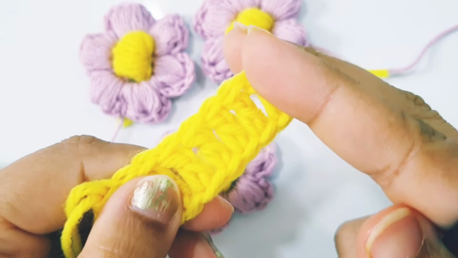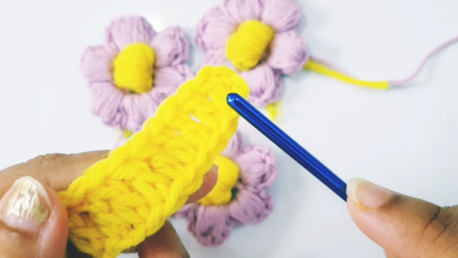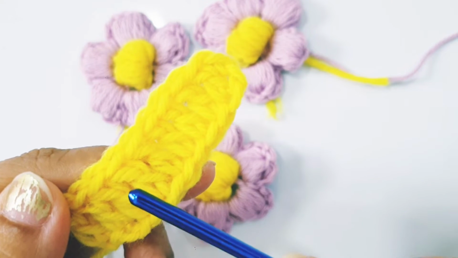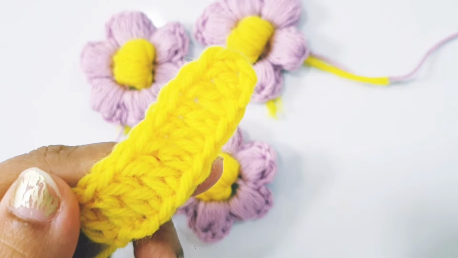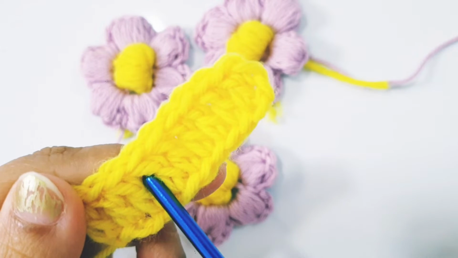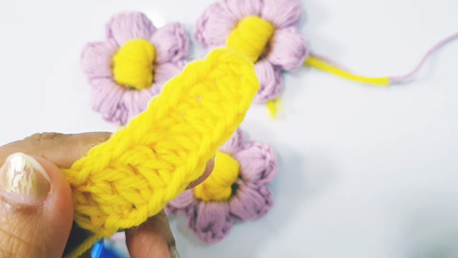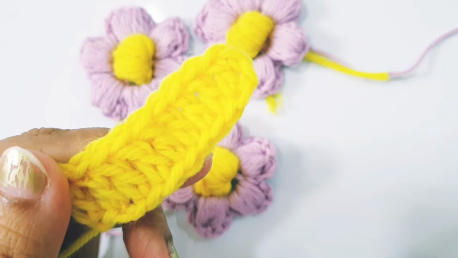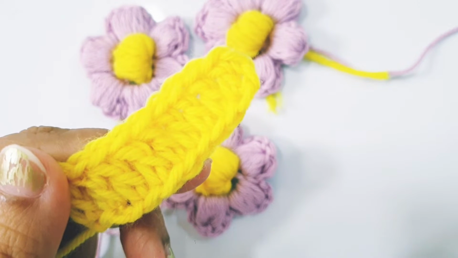Okay, so this is the double crochet stitch, and I think you already know how to place the double crochet stitch. If you don't know how, there's a video tutorial on my channel. You can always go and watch, or check the description box to get the link on how to crochet the double crochet stitch. This is the most adaptive stitch and familiar with a lot of patterns. Post stitch crochet is mostly done with this stitch.